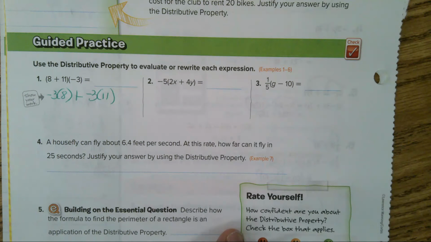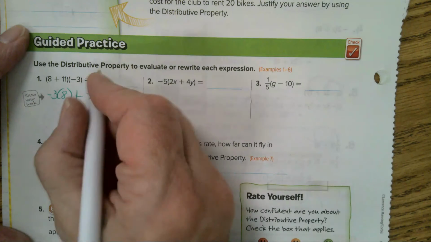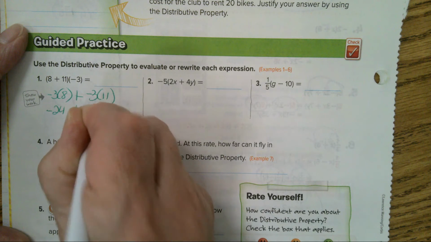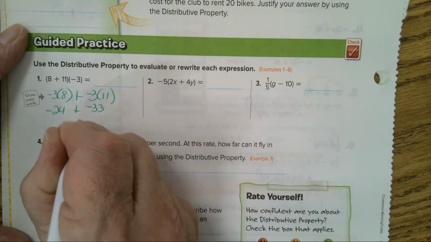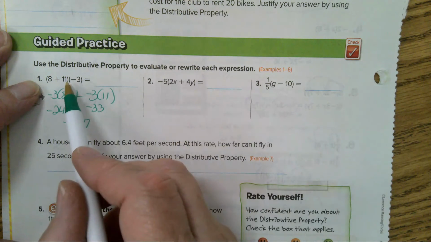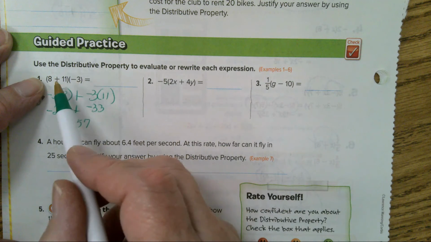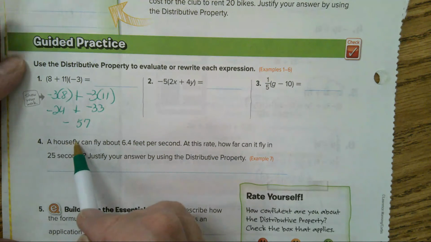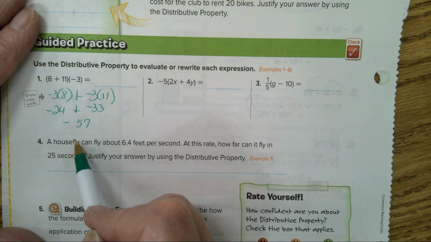You'll end up with negative 24 plus negative 33, which equals a negative 57. Yes, 8 plus 11 is 19, and negative 3 times 19 is also negative 57. I think that's easier than doing this, but we're practicing the distributive property.